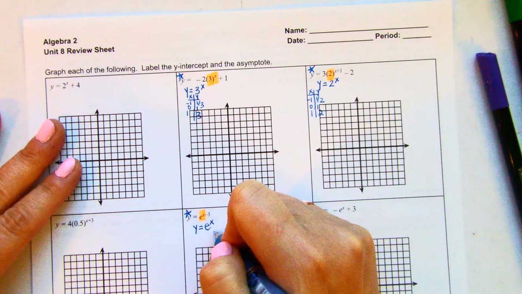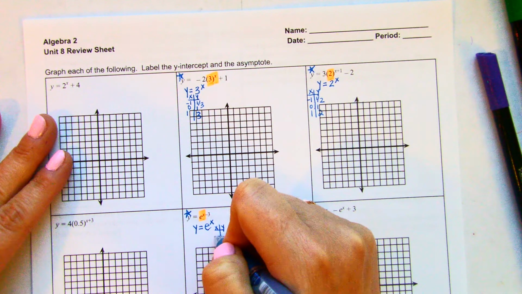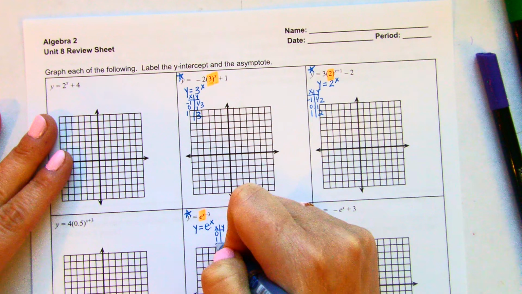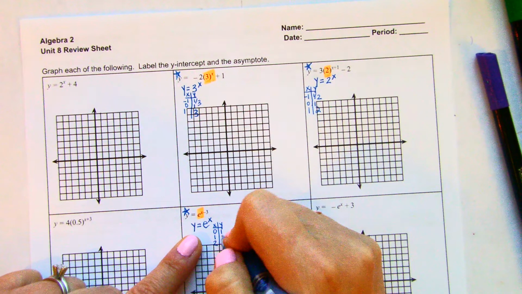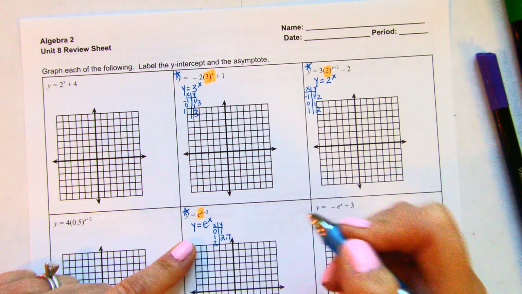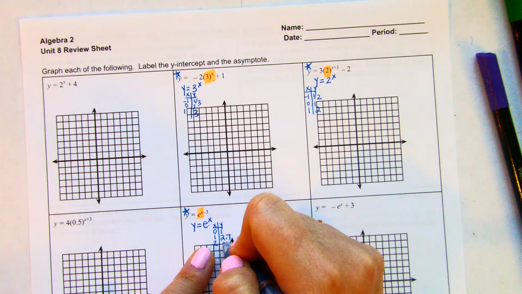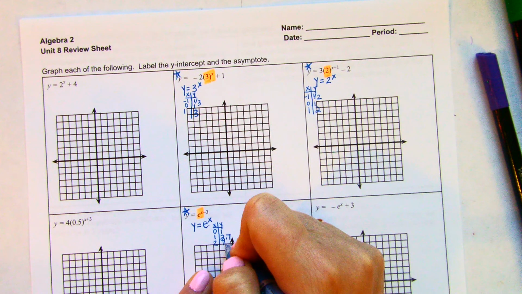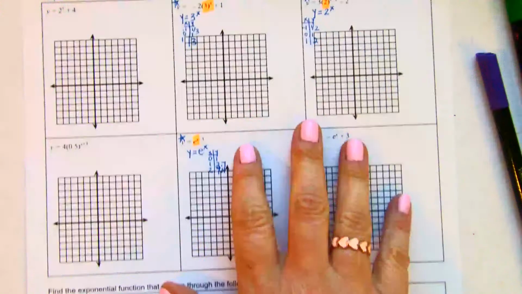And then for e, you can put whatever, but what we've been using that makes it a little bit easier is 0, 1, and 2. So e to the 0 is just 1. e to the 1, remember, e is just 2.7 something. You can just round it to 2.7. And then when I take e squared, 2.7 squared, I get 7.4. Okay? So those are your parent functions.